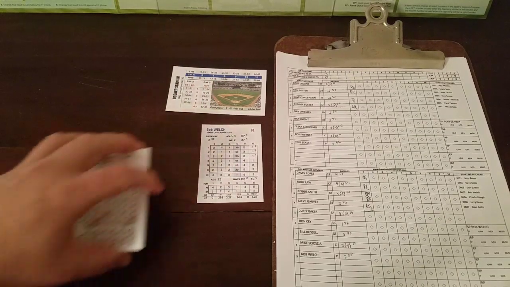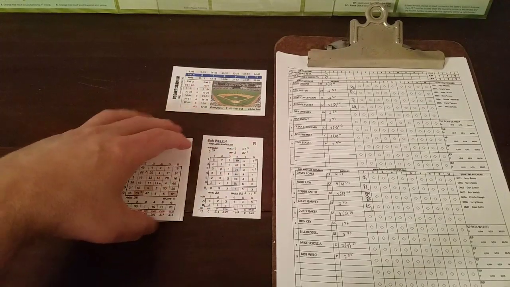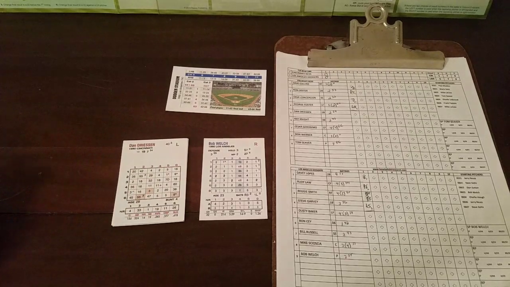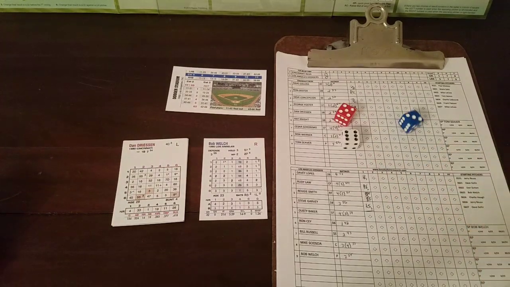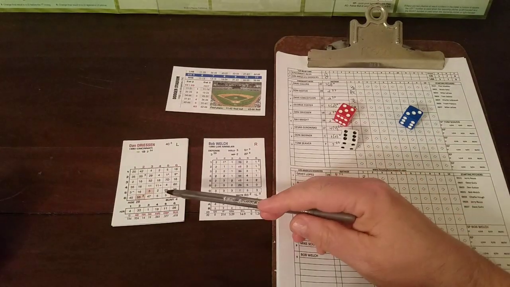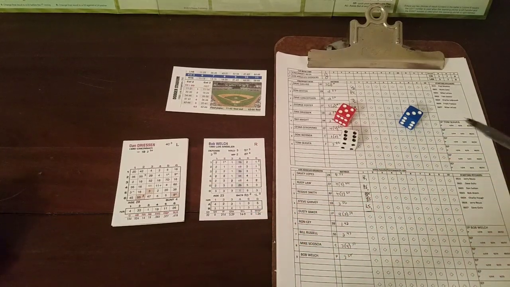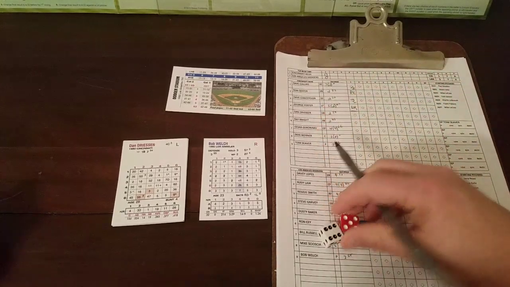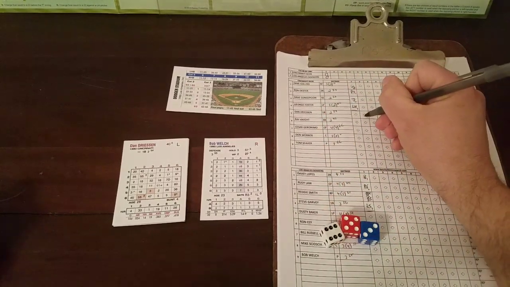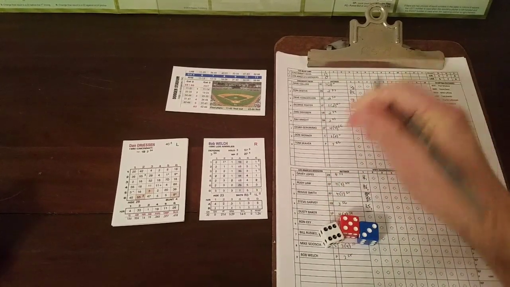Bob Welch back out to face Dan Driessen to lead the top of the second. Driessen, 5-6-3. 5-6 is a 5. 5-3 is a 3. It's a total of 8 in column 5, and that is a walk. So a walk to Dan Driessen to start the top of the second.